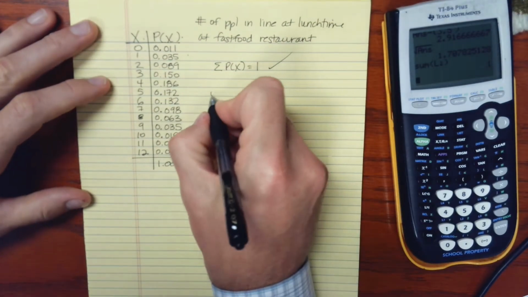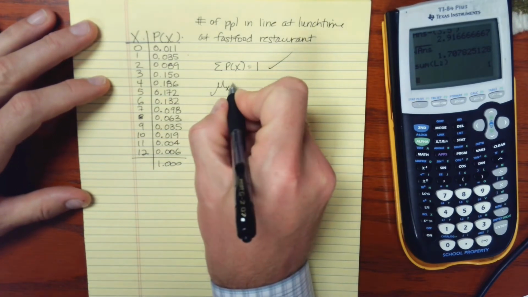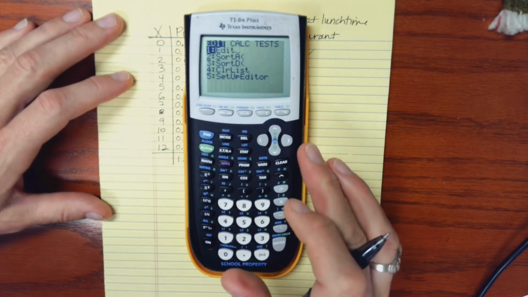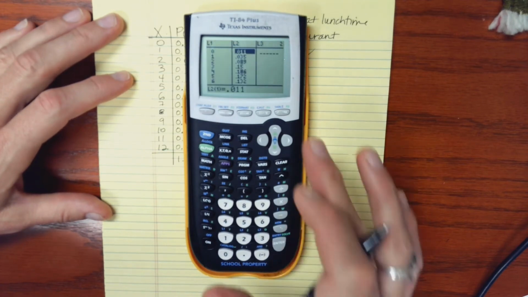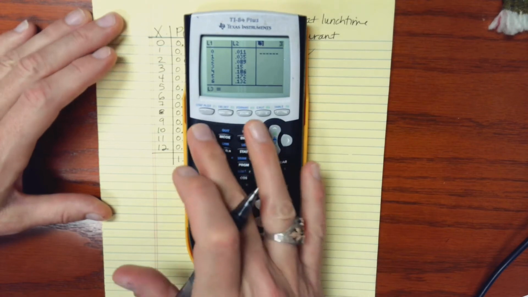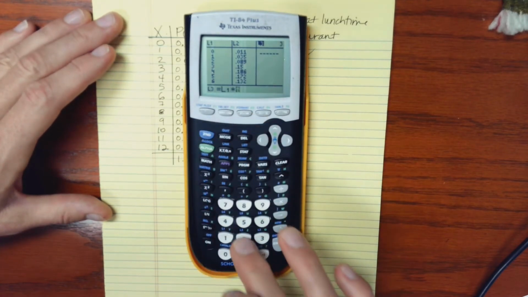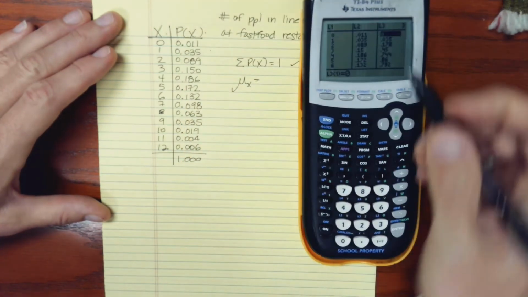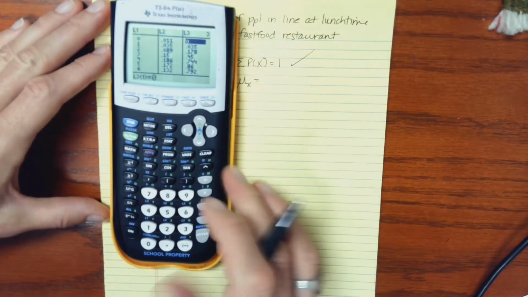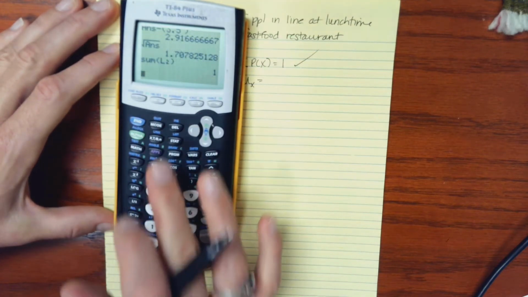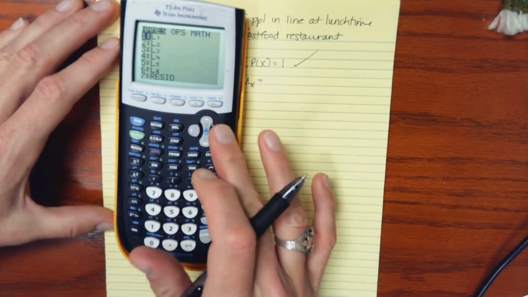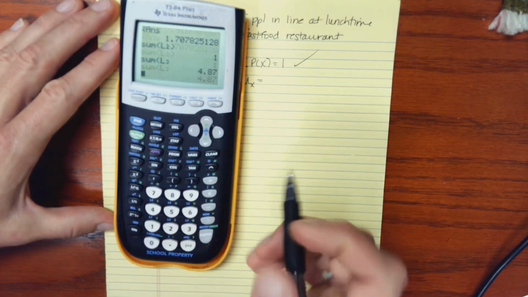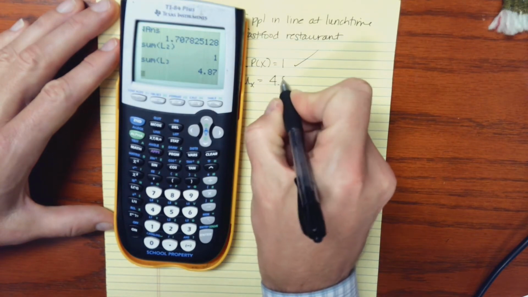So next, let's calculate the mean for the random variable. So for that, I'll go to my stat edit menu, and in list 3, I'm going to take L1 times L2, and now I want to sum the values in L3. So I'll quit this, go to my list menu, over to math, and choose sum of list 3. So these sum to 4.87.